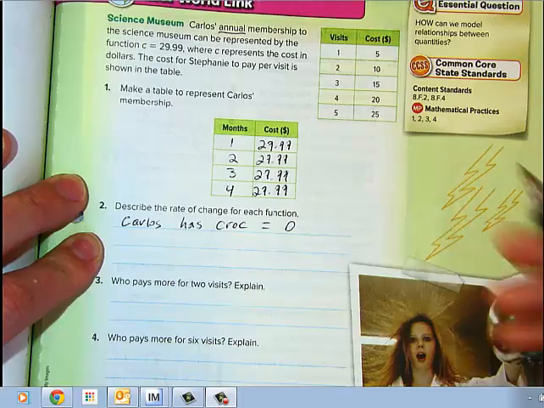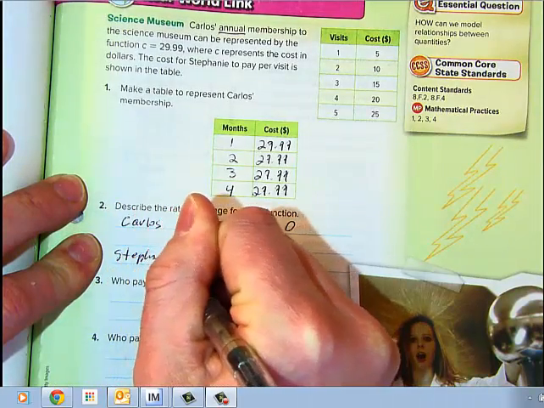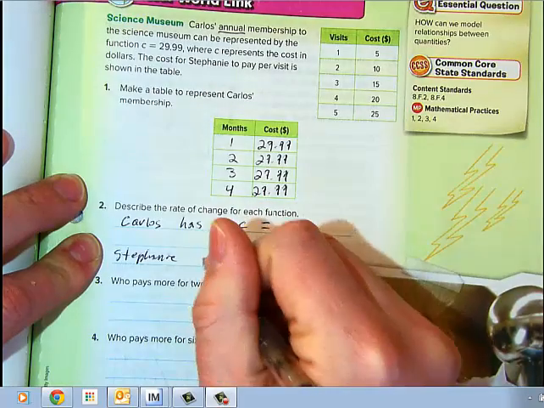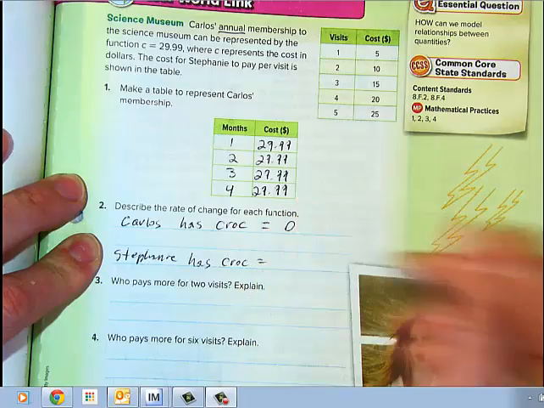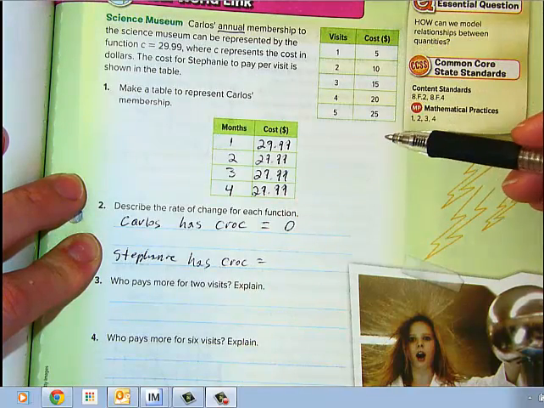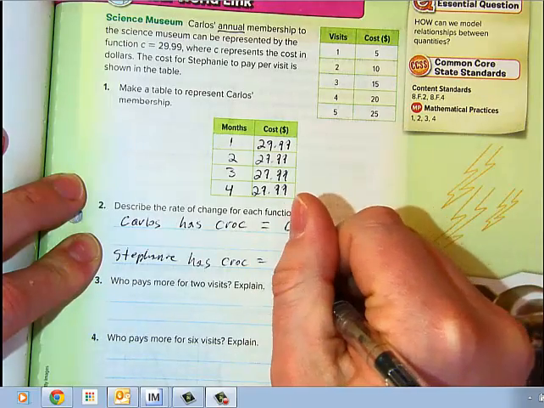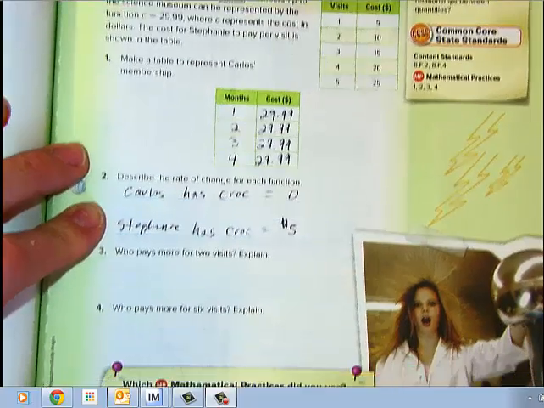Then for Stephanie, her rate of change, well, how much? Stephanie has a CROC, constant rate of change, of how much? Well, hers is going up, basically $5 per visit, so her rate of change is $5. So that's looking at those.